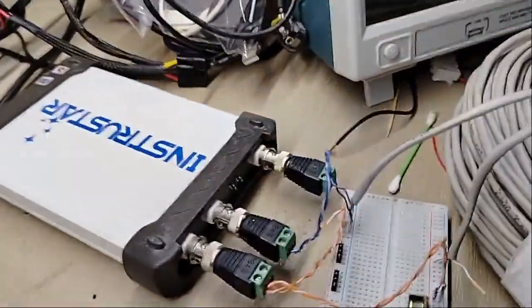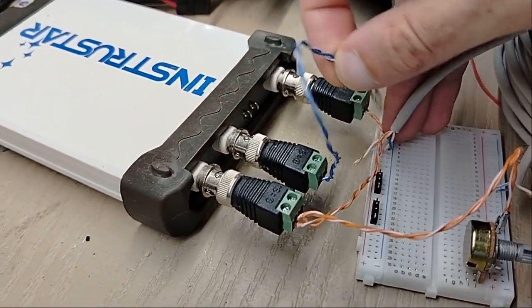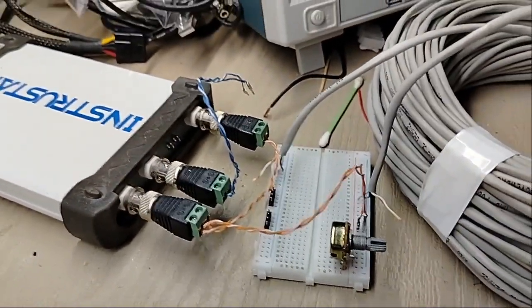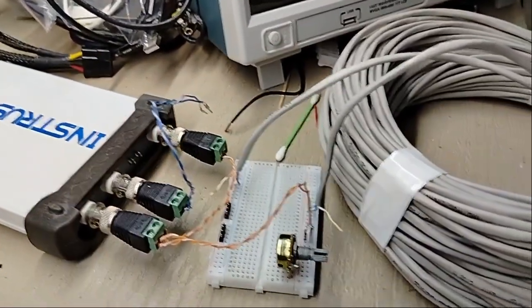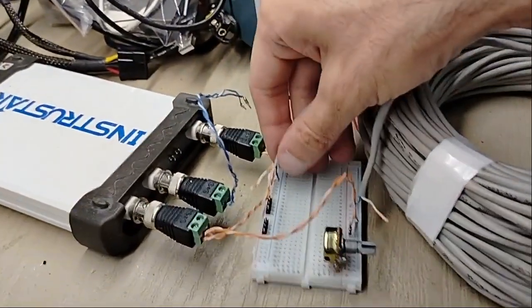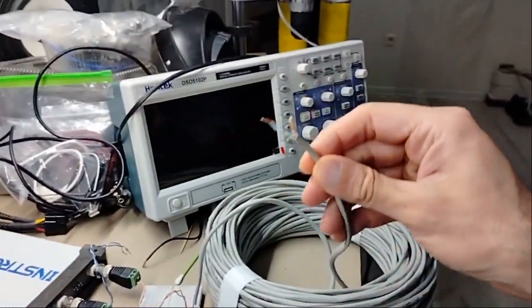And because we don't need the second channel, we can just remove it. Done. But we need something else to continue our computations. We need to know the impedance of this cable. So how to know the impedance of this cable?